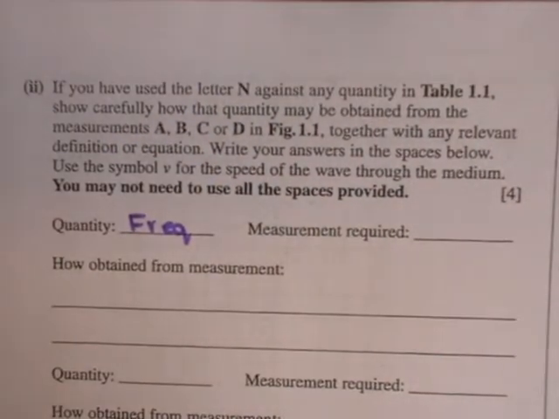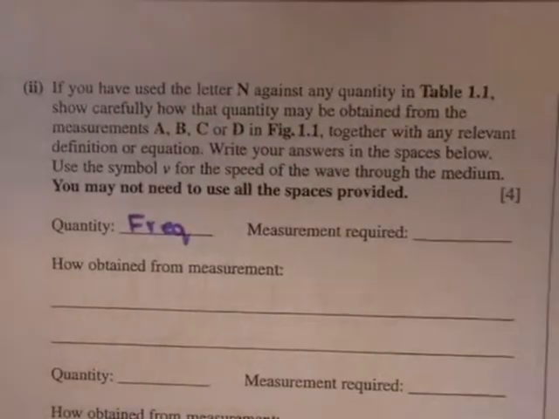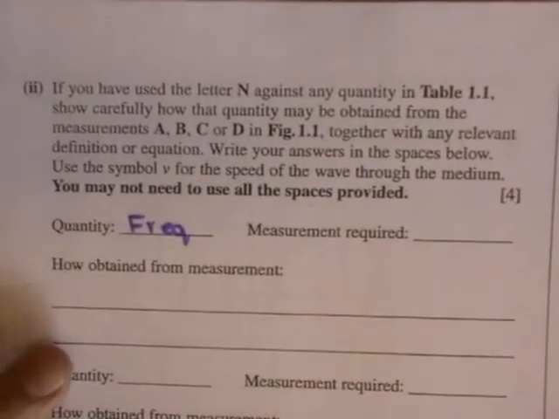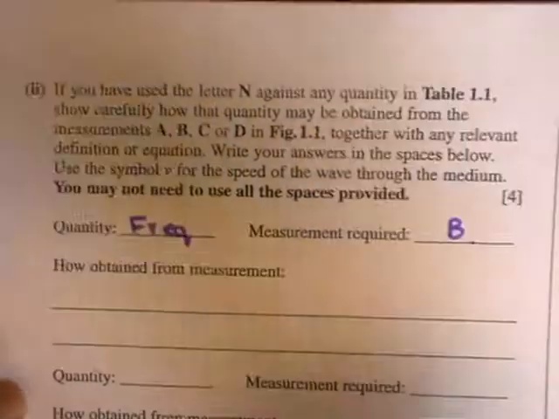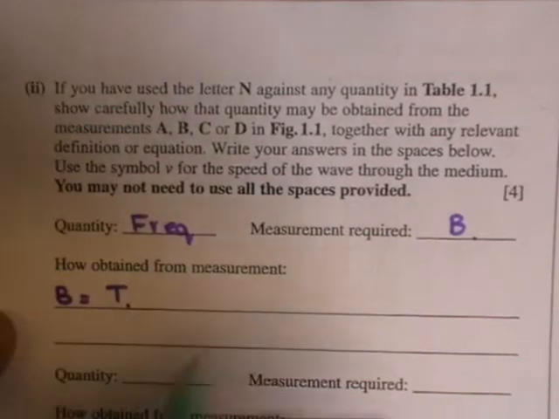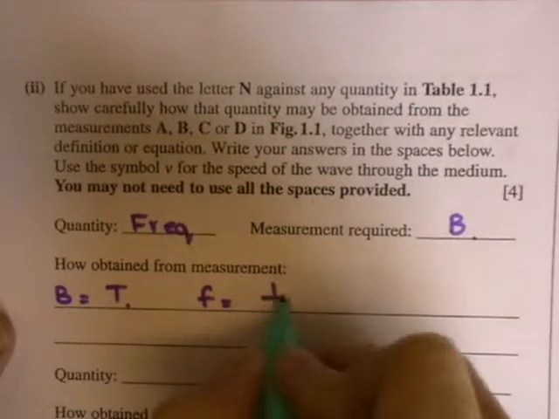The measurement which you could use is this B measurement, because that B measurement gives you time period. And so we're going to write down B there. How would you get it from that measurement? So B is equal to the time period, and therefore frequency is equal to 1 over B.